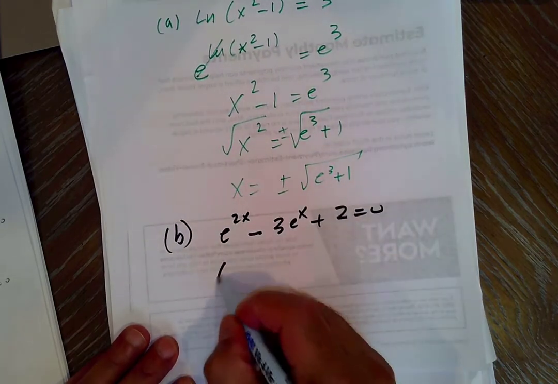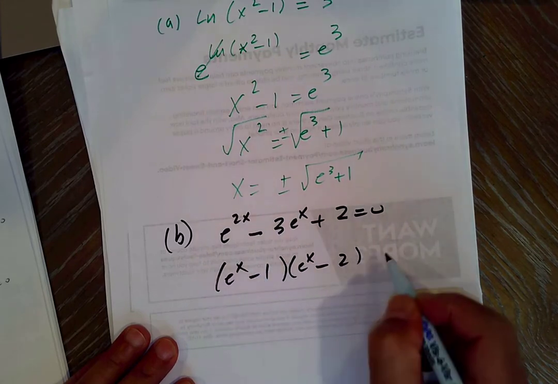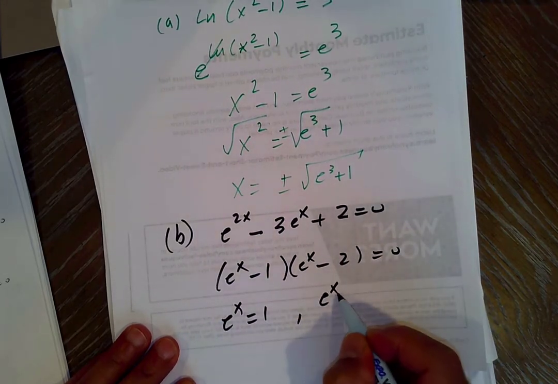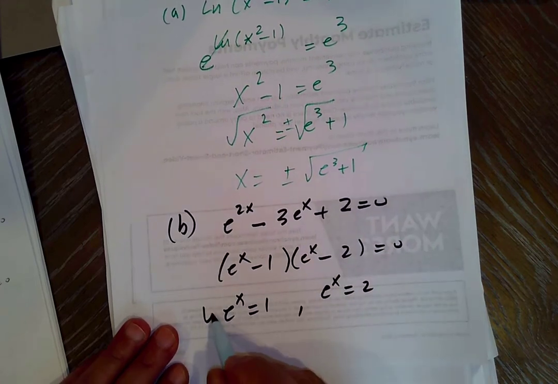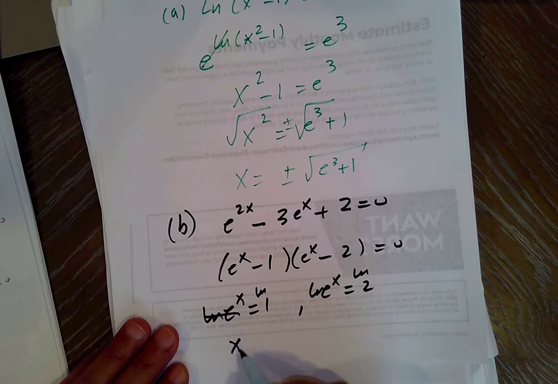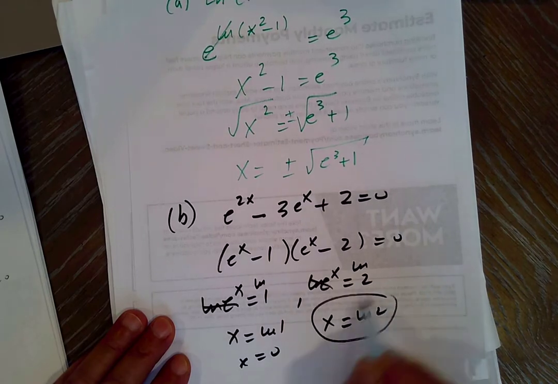Okay, part B, e to the 2x minus 3e to the x plus 2 equals 0. This can be factored into e to the x minus 2 and e to the x minus 1. So e to the x equals 1, e to the x equals 2. Since the base is e, we ln both sides. So x equals ln of 1, which is 0, and x equals ln of 2.